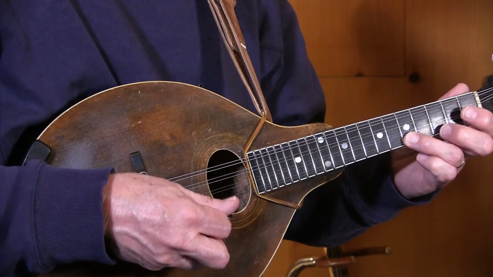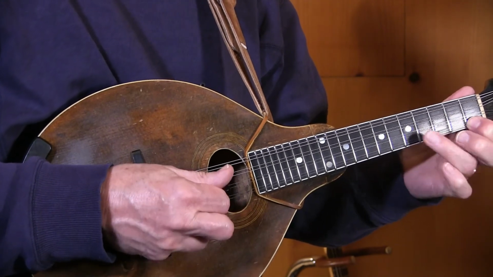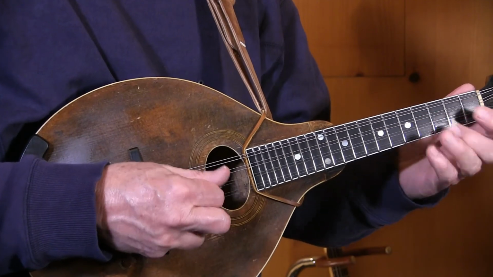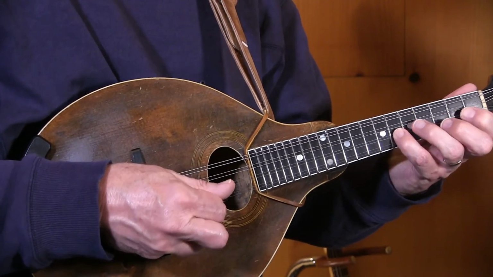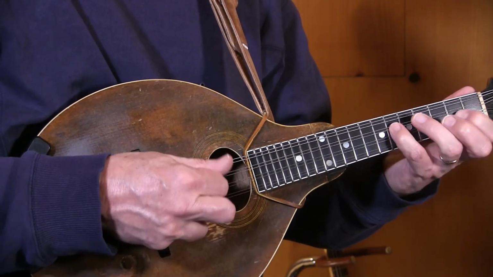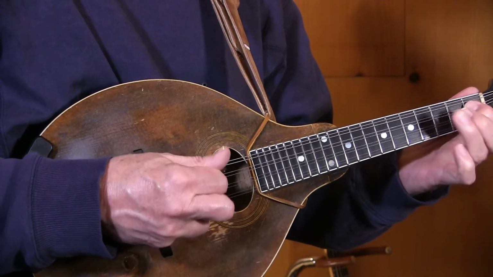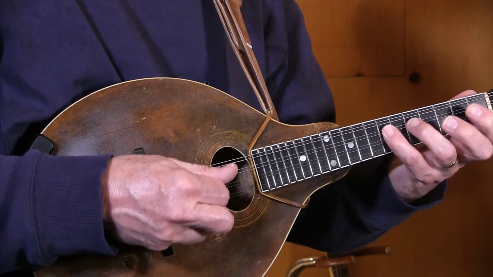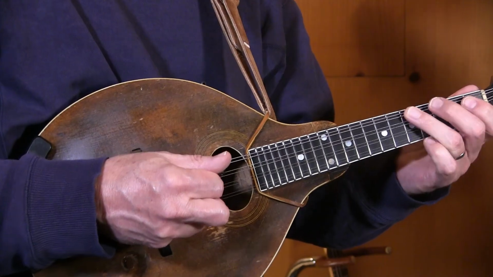Example 16 are descending chords. Example 17 are descending chords with a chromatic lead-in note.